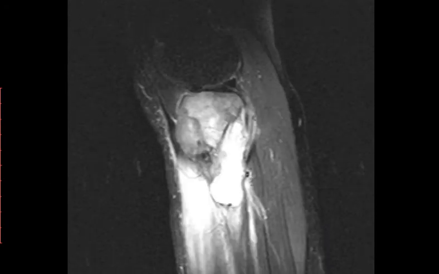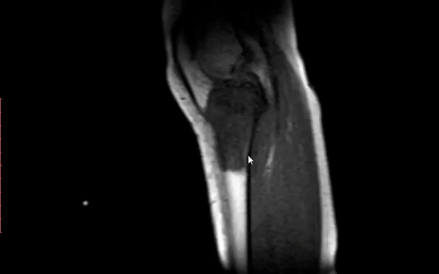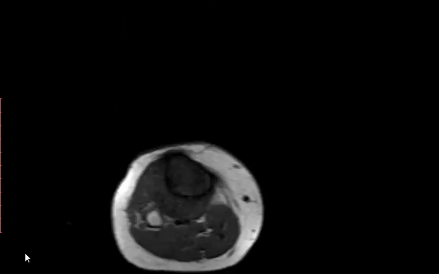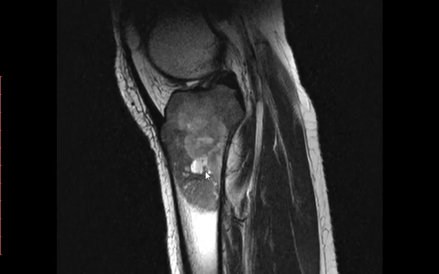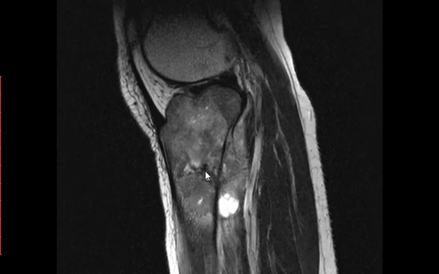Associated with what? Let's see another sequence. This is just normal T2 without fat saturation. How does it look here? It is heterogeneous. Hypo or hyperintense? Predominantly hypointense, but it is mixed, containing areas of hyperintensity. Okay, central hyperintensity.